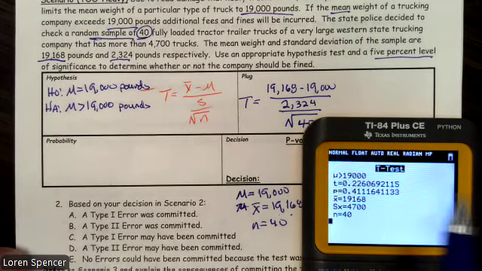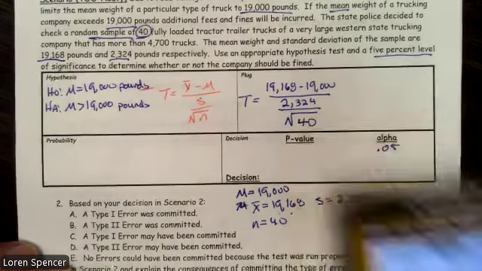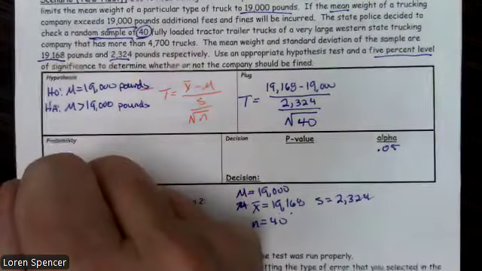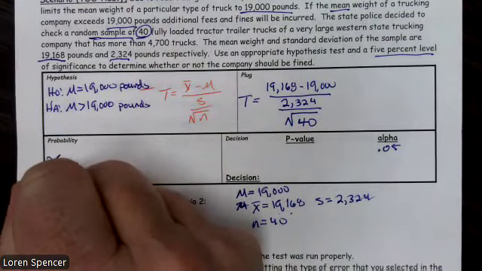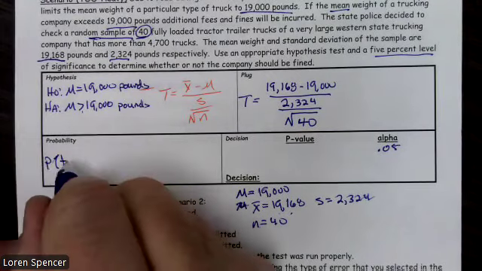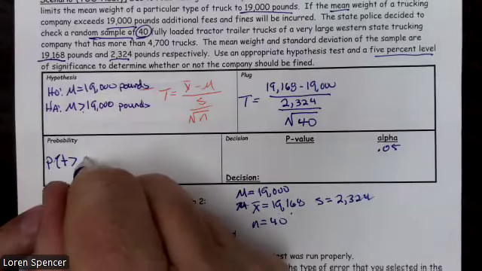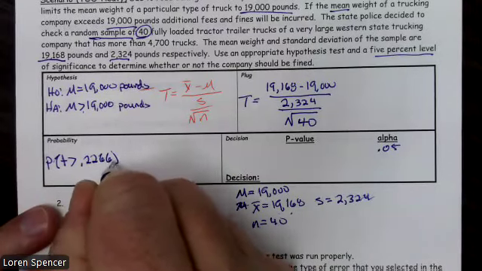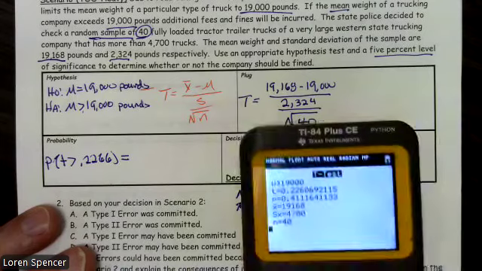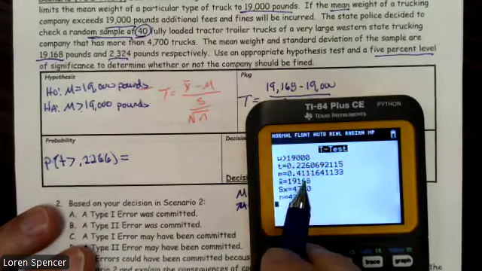We end up getting a T statistic of 0.2260. So the probability that T is greater than 0.2266 equals a p-value of 0.411.